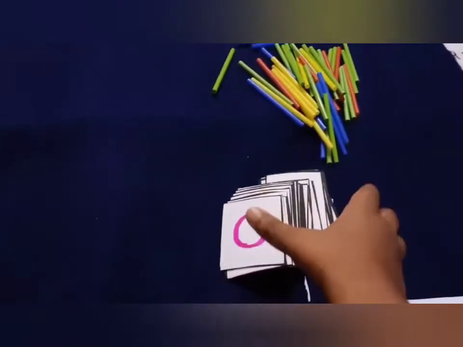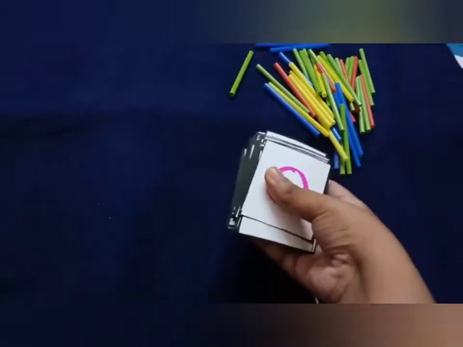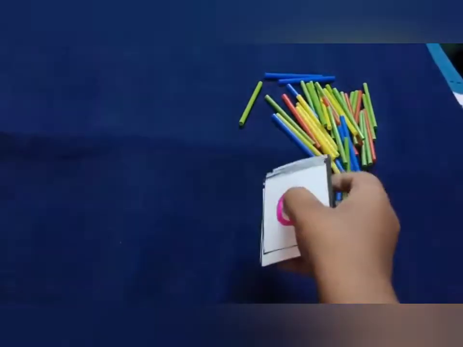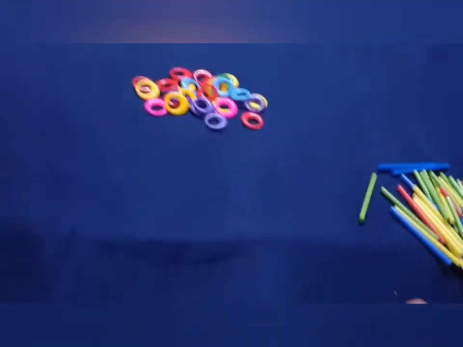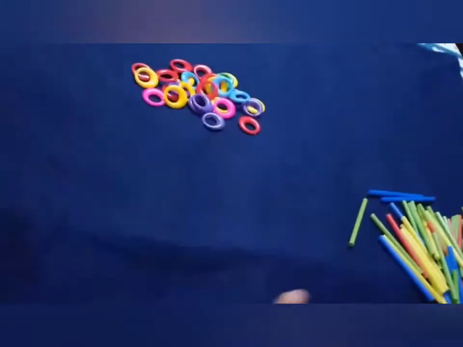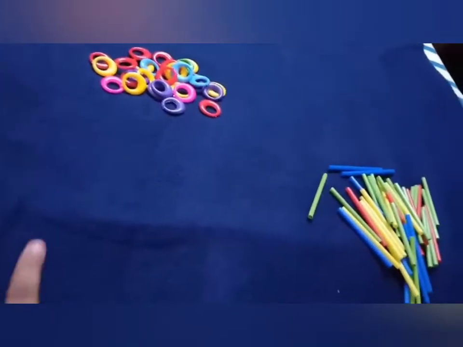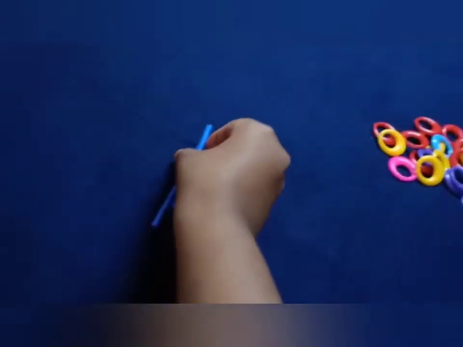And I have the number name cards. I have written the spelling of the number names on each card. So let's see how we are doing this. First we are going to form the numbers. So what is the first number? The first number is 1. So we are going to form number 1.